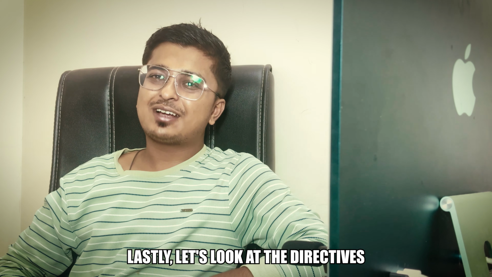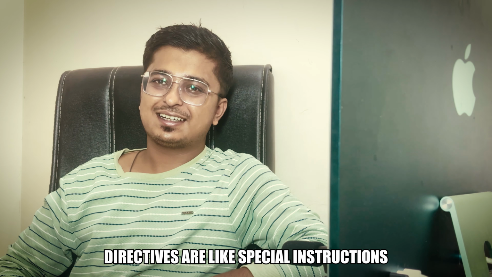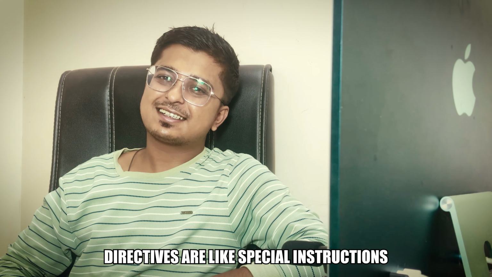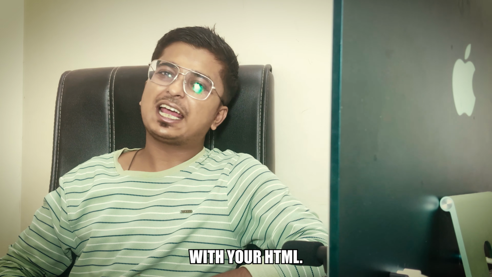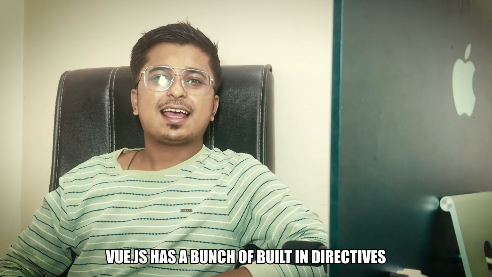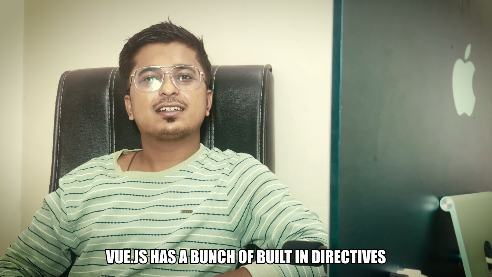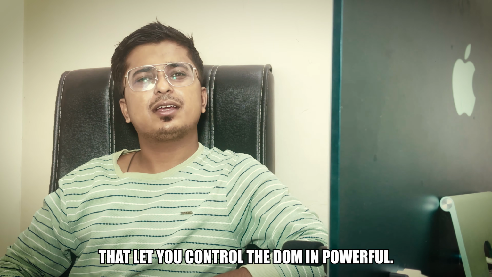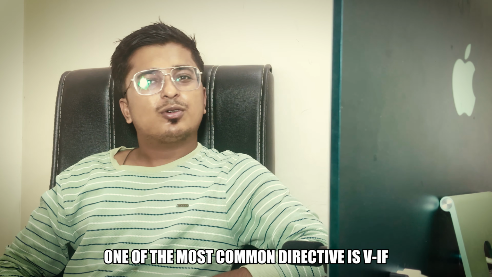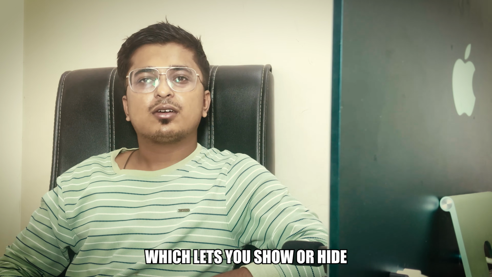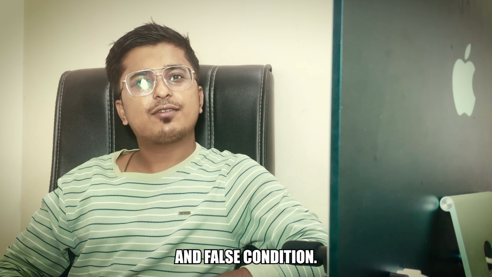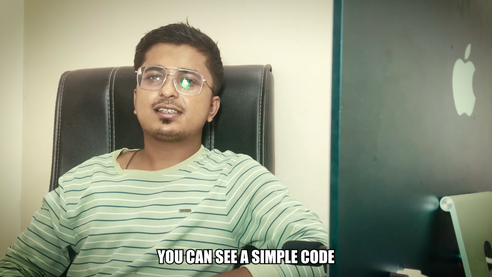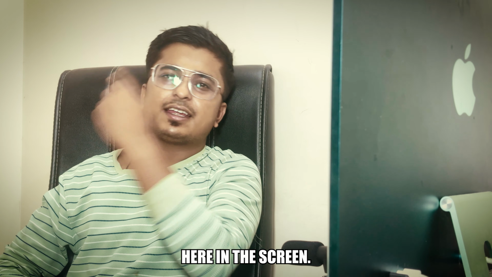Lastly, let's look at the directives in Vue.js. Directives are like special instructions in your code that tell Vue to do something with your HTML. Vue.js has a bunch of built-in directives that let you control the DOM in powerful ways. One of the most common directives is v-if, which lets you show or hide elements based on a true or false condition. You can see a simple code in here on the screen.